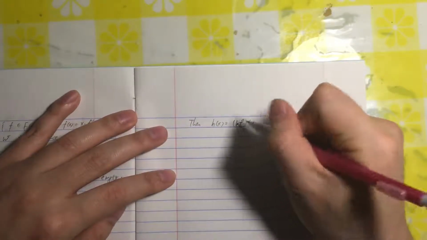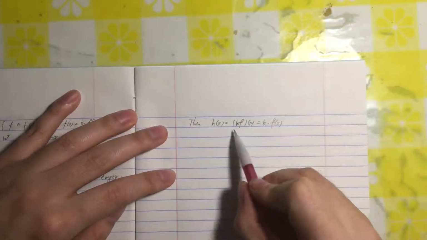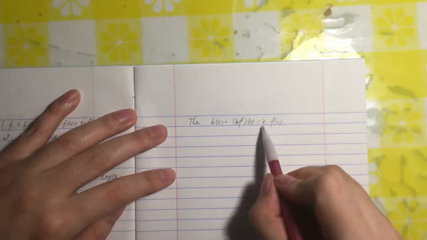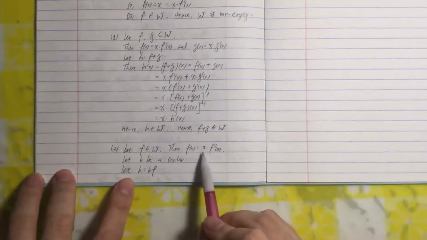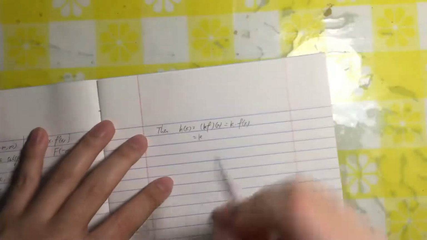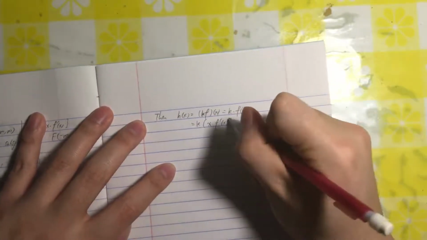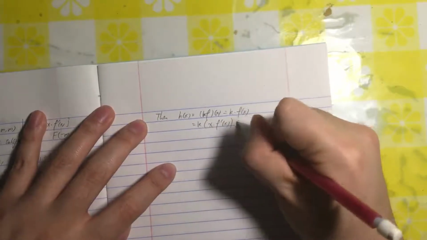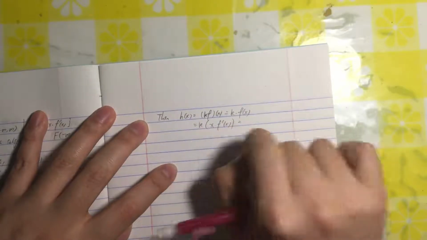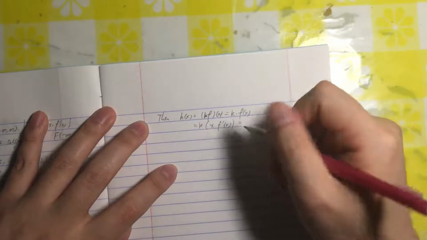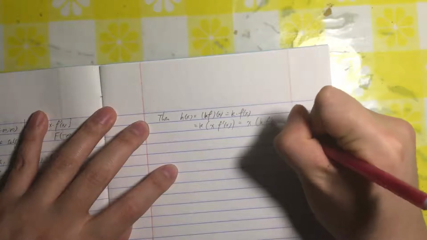By the standard function operation, kf of x is the same as k times f of x. f of x is x times f prime of x. Then I can pull out x. If I pull out x and move k inside, k, x, and f prime of x are all real numbers. I can move x outside and bring k inside. I have x times k times f prime of x.